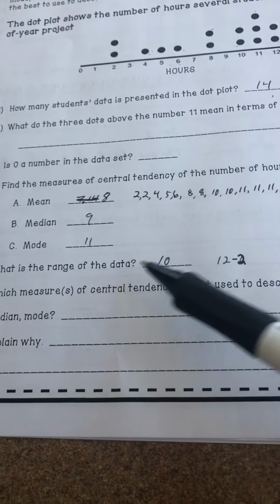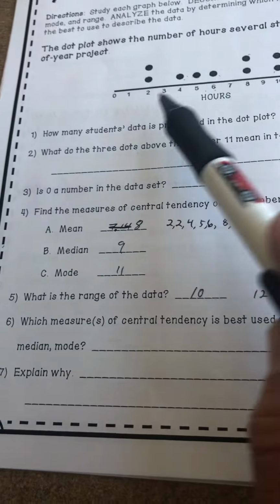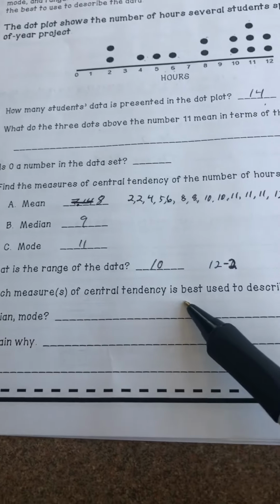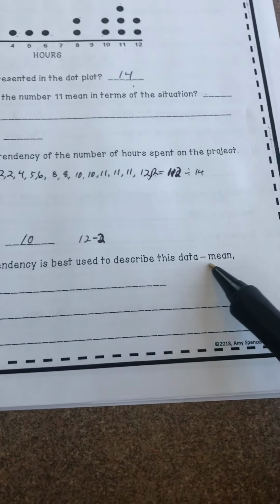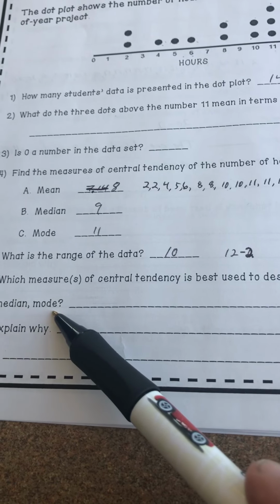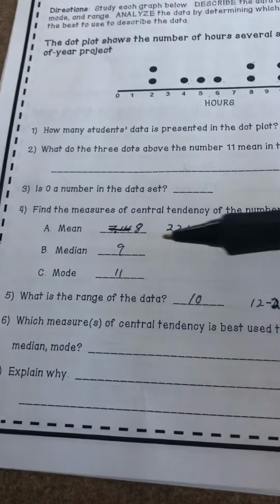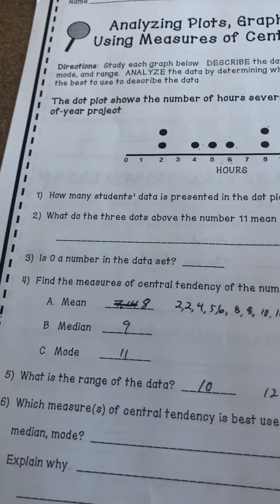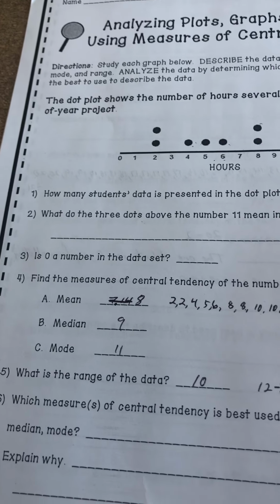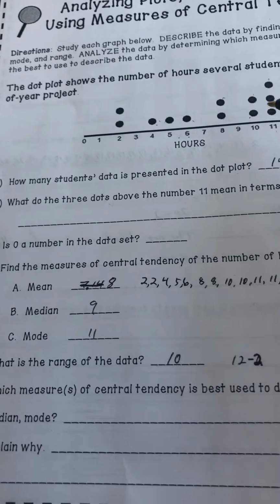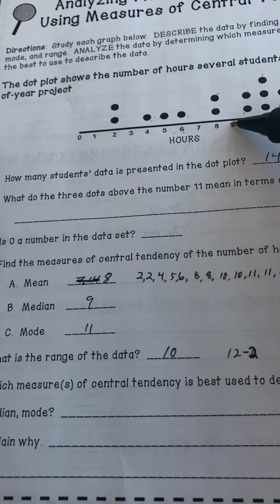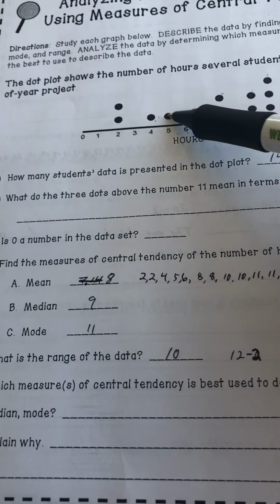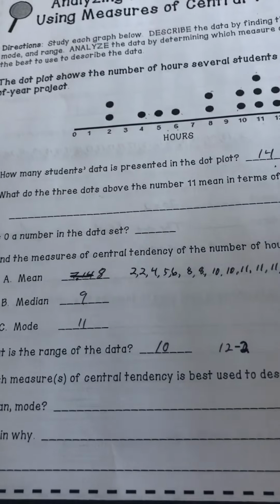So what is the range of the data? The range is between 12 and 2, so 12 minus 2 is 10. Which measure of central tendency is best used to describe the data, the mean, the median, or the mode? Well, what they mean by that is which one is more or less in the middle. There's no outlier that's throwing anything off. So if we look at the median, it's here, and we have 1, 2, 3, 4, 5, 6, 7 above, and 1, 2, 3, 4, 5, 6, 7 below. That's the definition of a median.